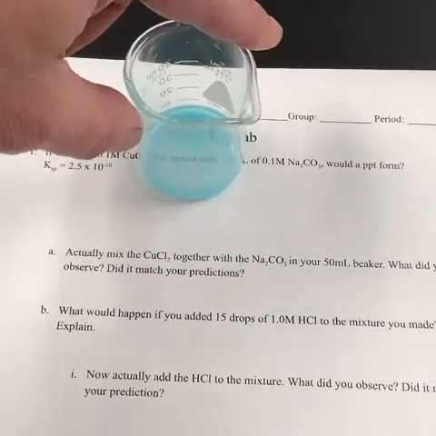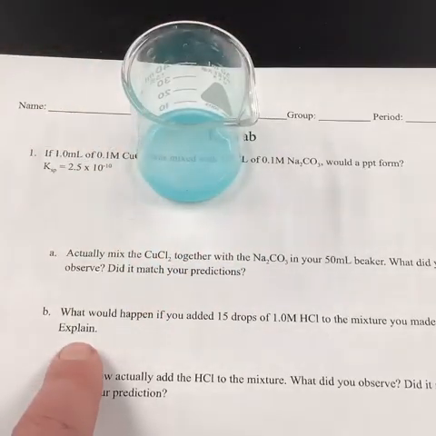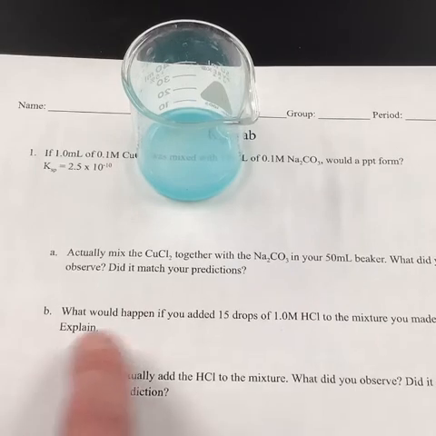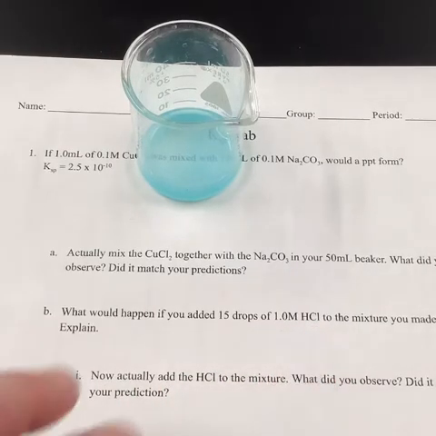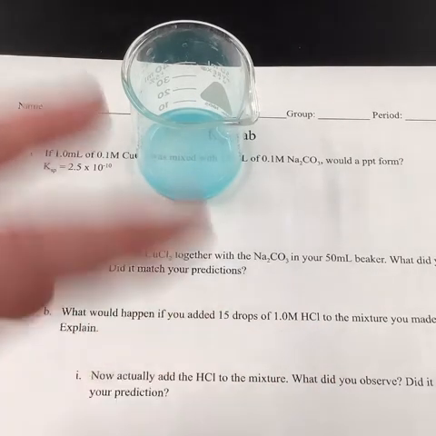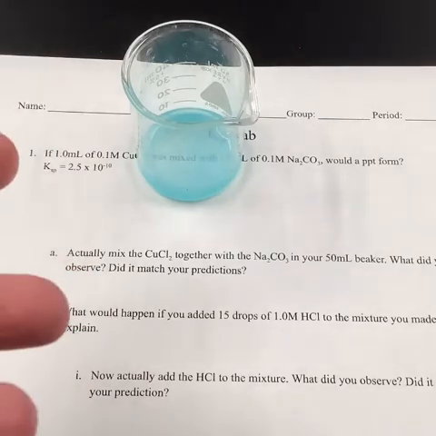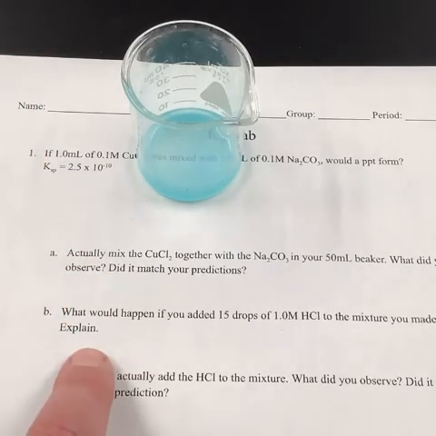So now what we want to do is move into letter B, and we want to predict what would happen if we add HCl to this mixture. So what's going to happen to this precipitate? Is more of it going to appear? Is it going to go away? Is it going to stay the same? And explain.